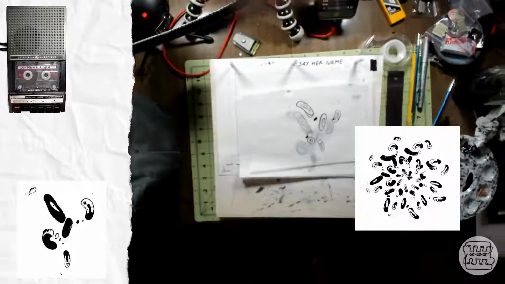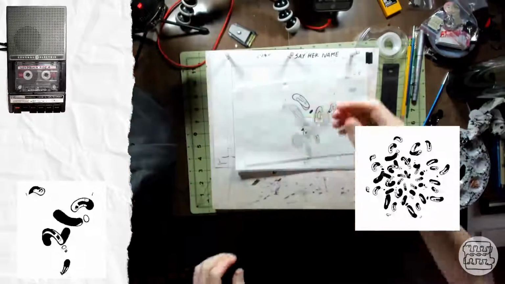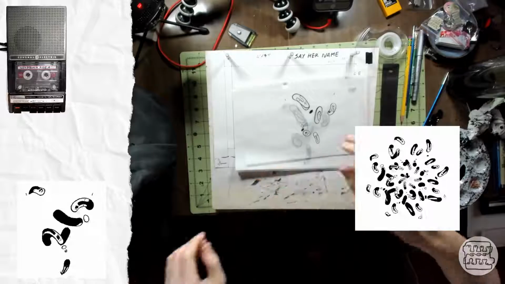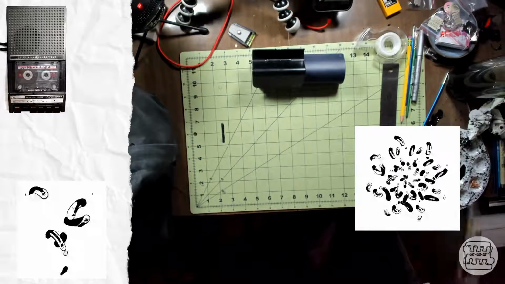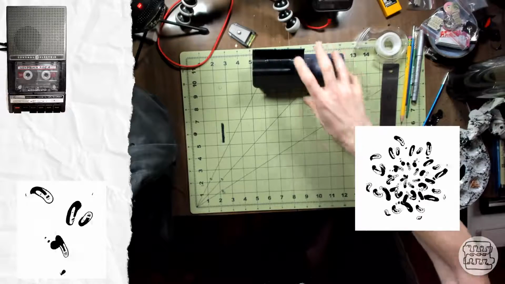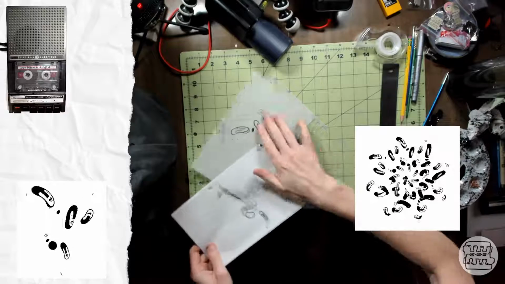Is that cable in frame? Yeah, it is. That's the HDMI cable. And I'll just arrange these in a way that you can see sort of how they connect.